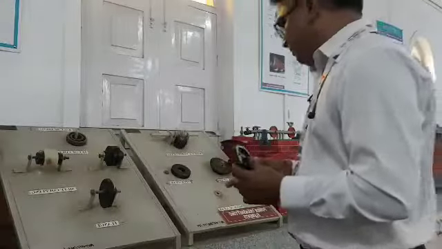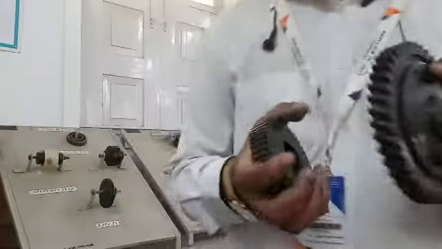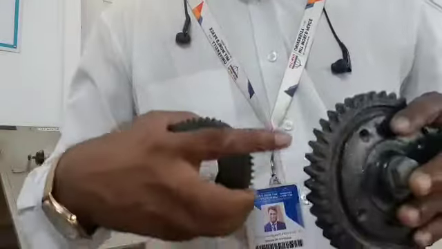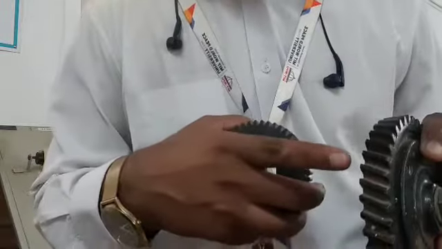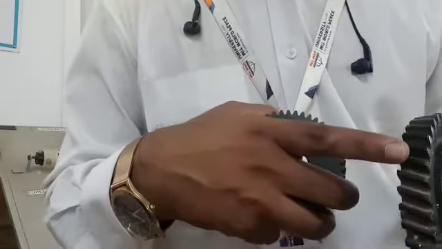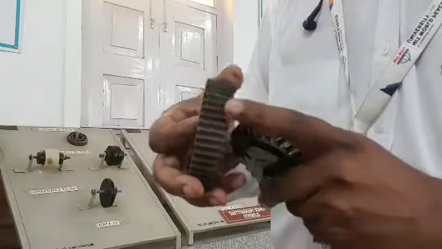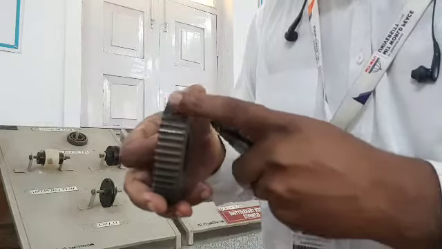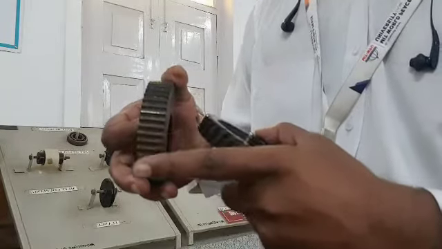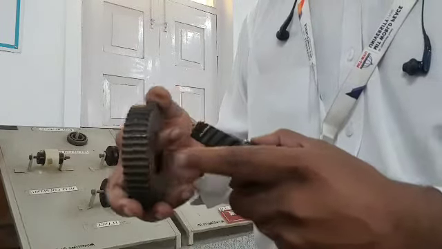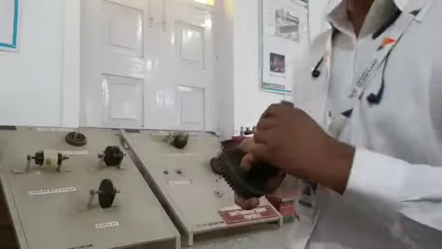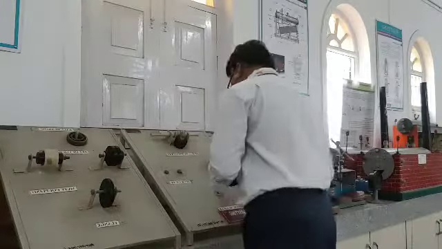The difference is that in helical gear, when the two gears are meshing with each other, the teeth come in gradual contact, whereas in spur gear, the whole length of the teeth comes into contact with the other gear immediately at one time. So there is gradual contact of teeth, and that is why helical gears are smoother in operation than spur gears.